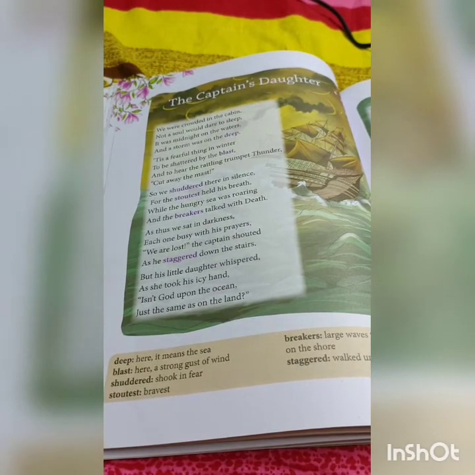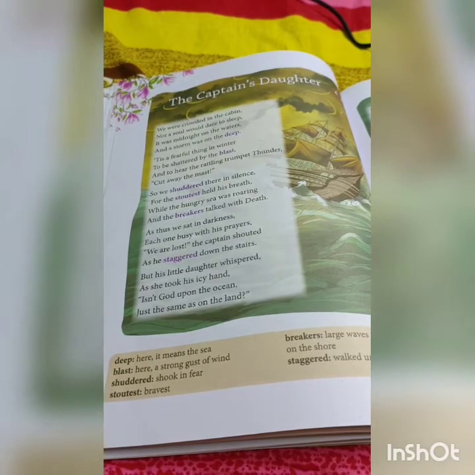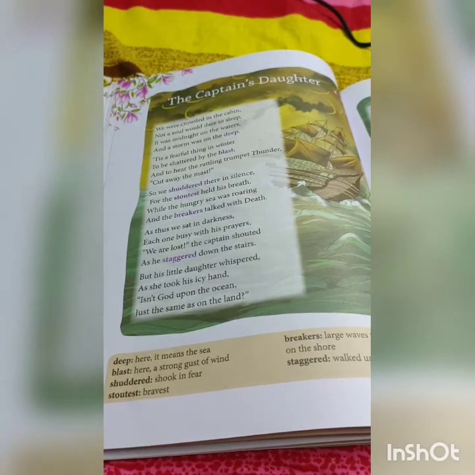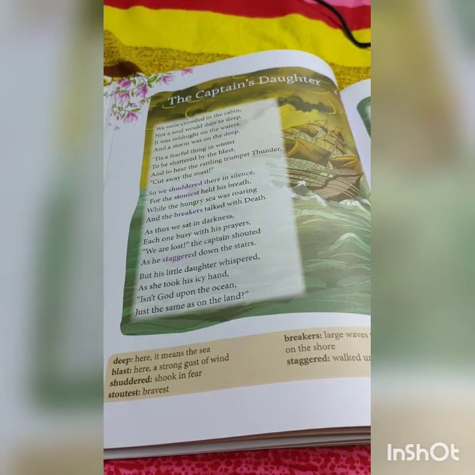To be shattered means to be, what? To be shattered means broken. So it was a fearful thing in winter to be broken by the blast. Blast, you must be knowing, is a blow of wind, a gust of wind, but the wind must be strong enough.